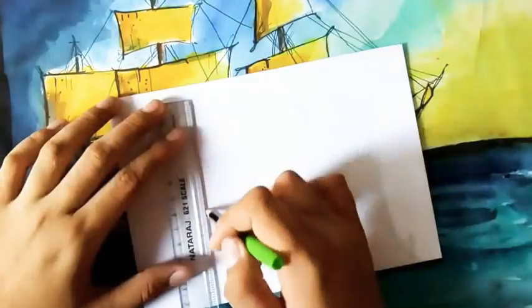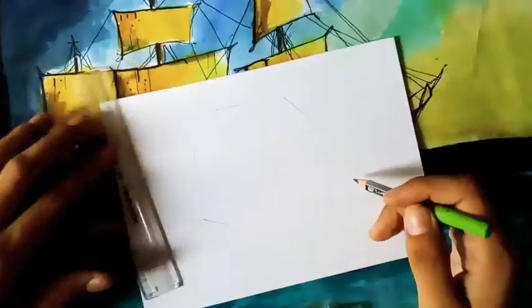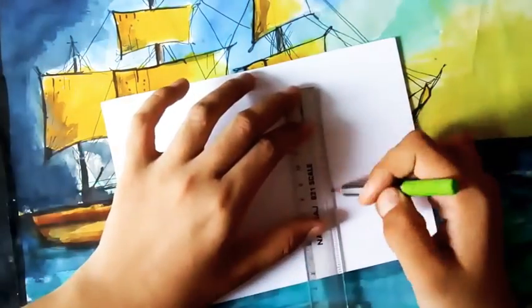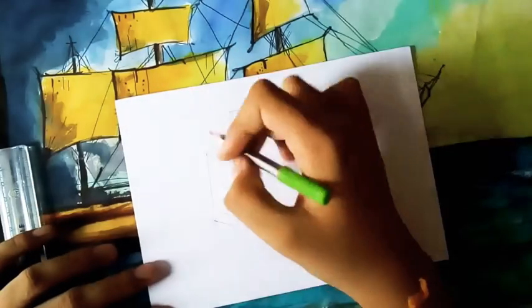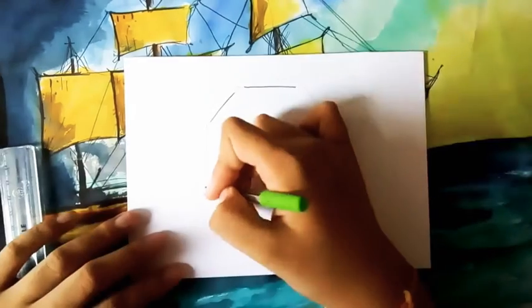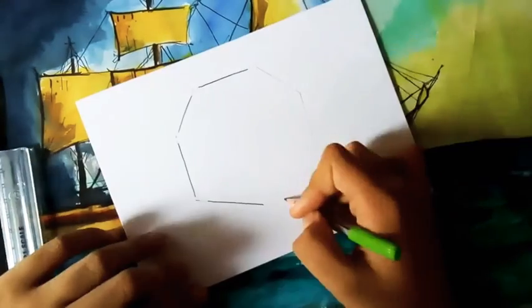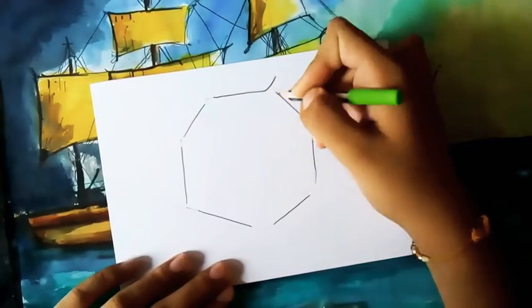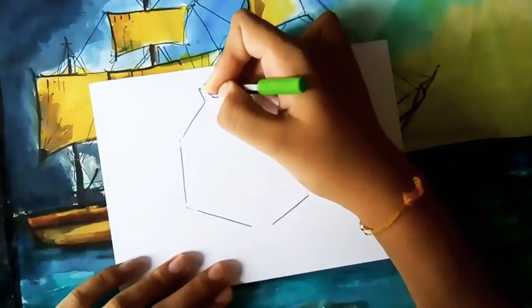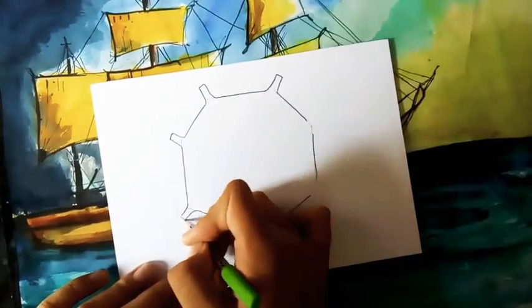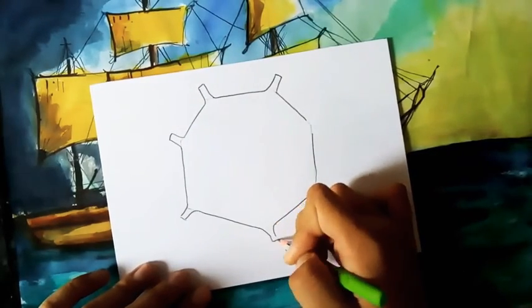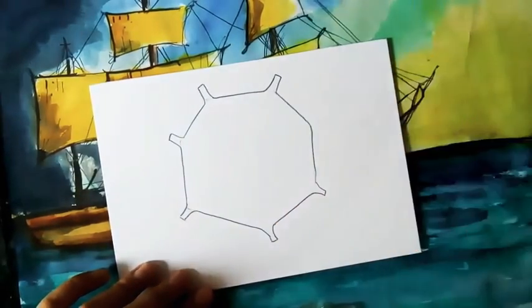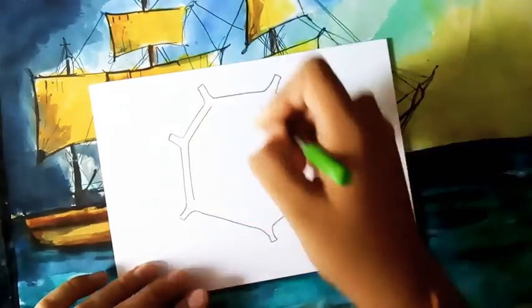Drawing a rough heptagon. Then outlining some areas darker. Now I am drawing cell wall.